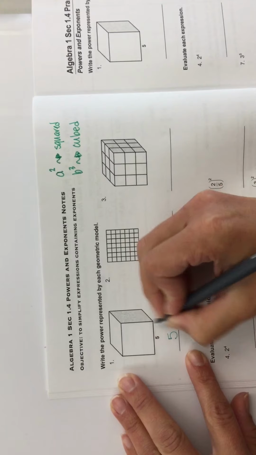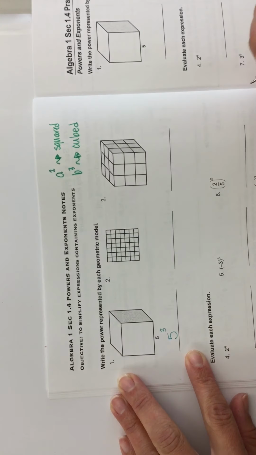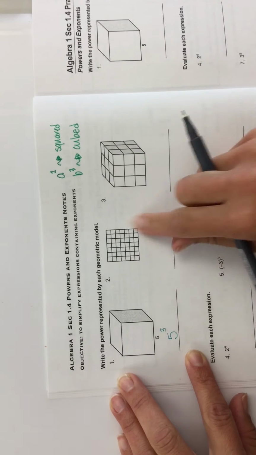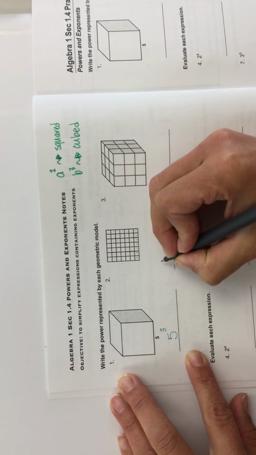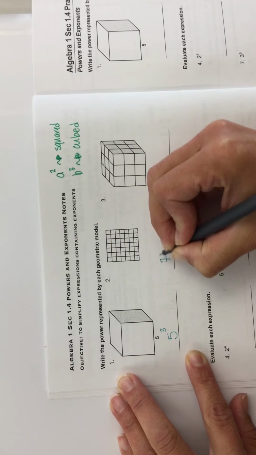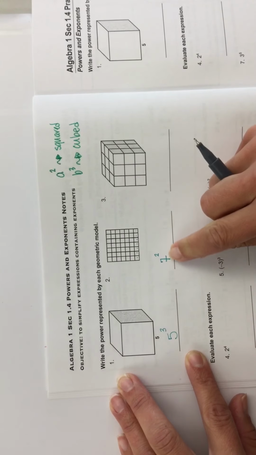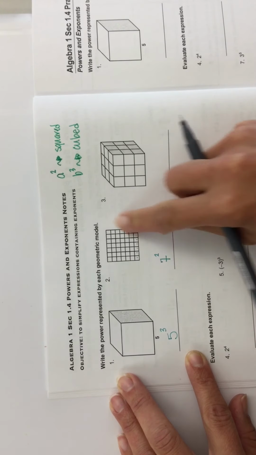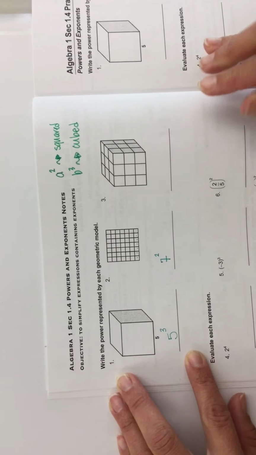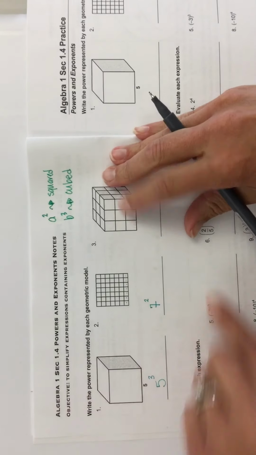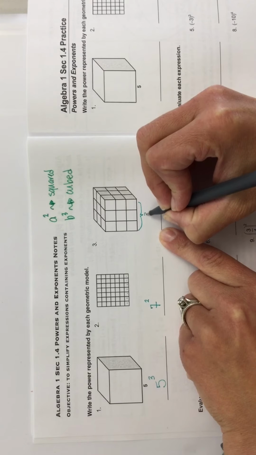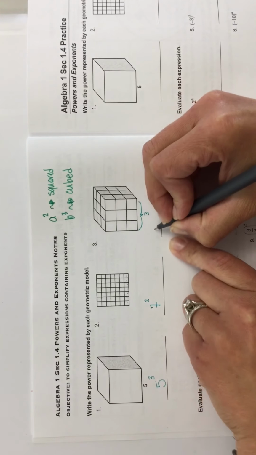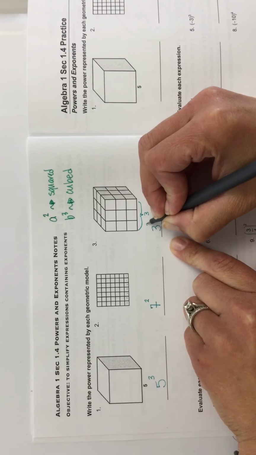And how many dimensions do we have? We have 3 dimensions. The second one, we only have 2 dimensions. We know that this is 1, 2, 3, 4, 5, 6, 7. So I would take 7 to the second. Now if you did 7 times 7, you would come up with 49, and that's how many tiles are there. Number 3, this side is 3 cubes. So are the other sides. So this is 3 to the third.